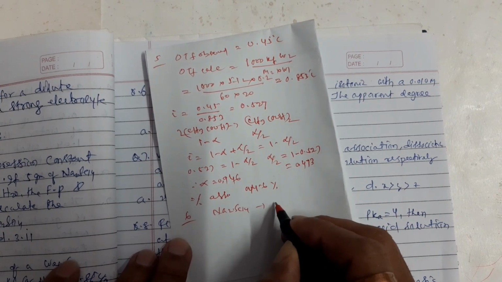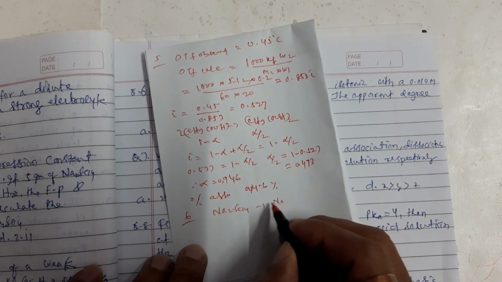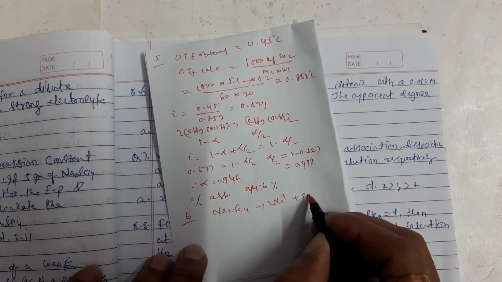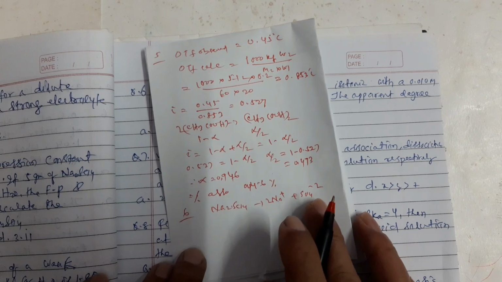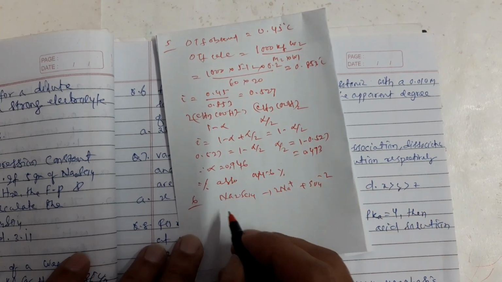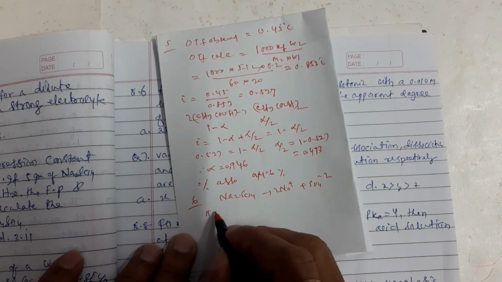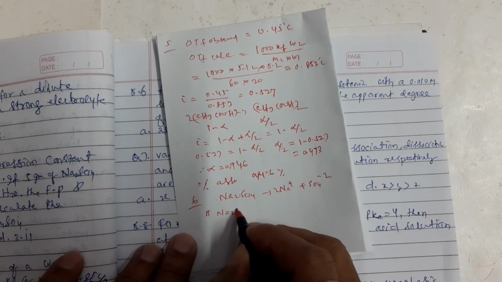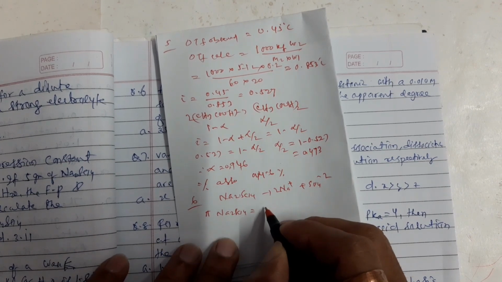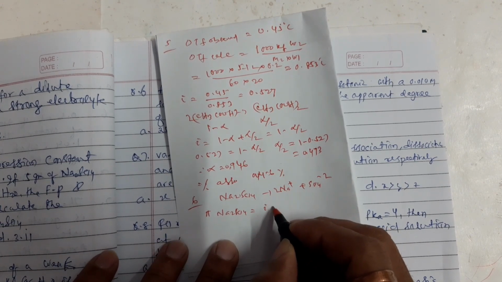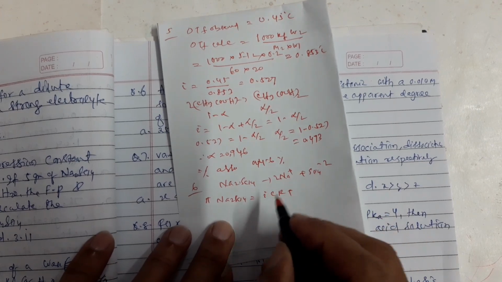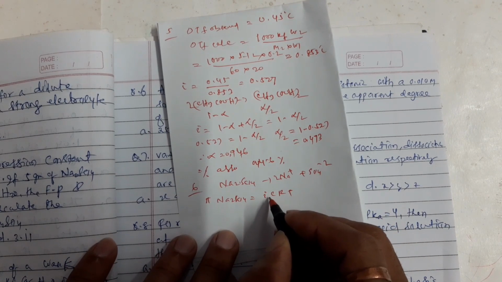Na2SO4 dissociates into 2Na plus and SO4 minus 2. Okay. So the Van't Hoff factor for sodium sulfate, the osmotic pressure is equal to iCRT. Why is i taken? Number of ions.